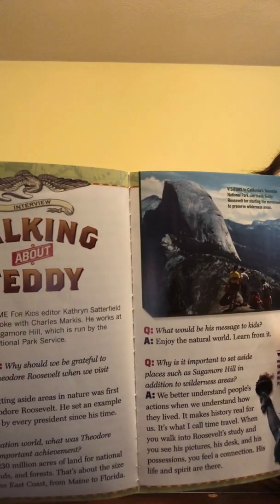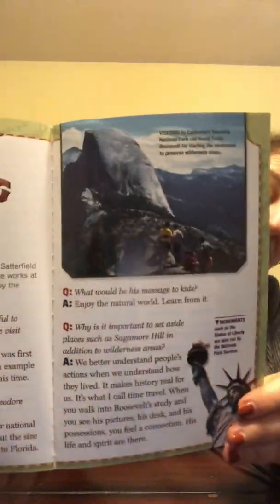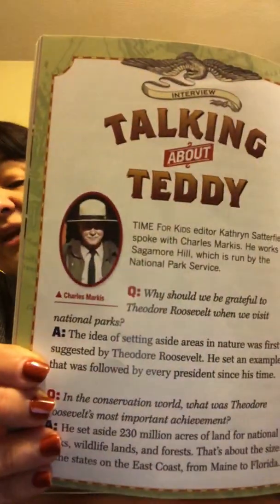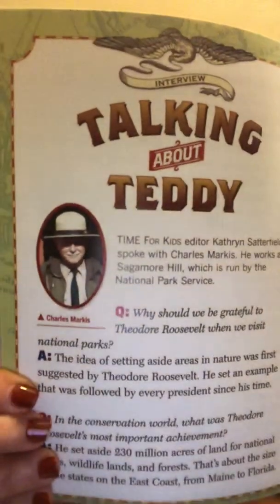Talking about Teddy. Now this is an interview page. Do you see this? It says Q and A. Q stands for the questions that are being asked, and A is for how they were answered. Now that's exactly what I was talking about when I was telling you that that's how we're going to write our informational paper.